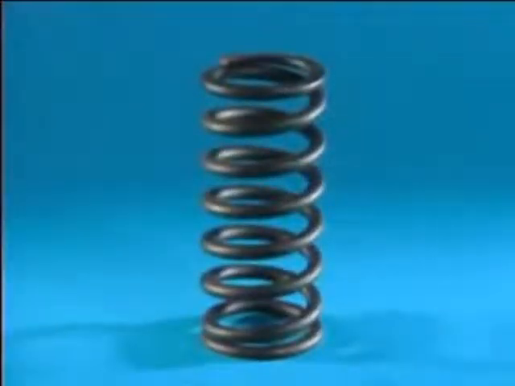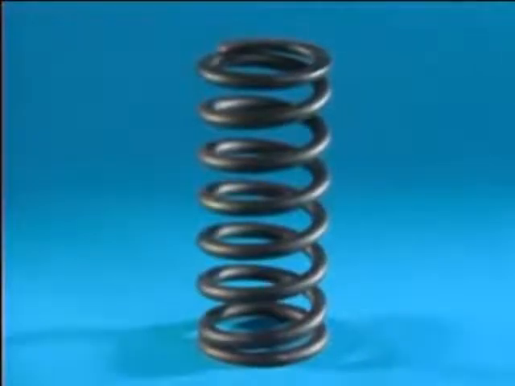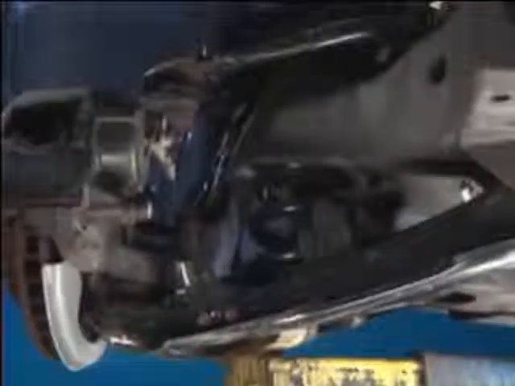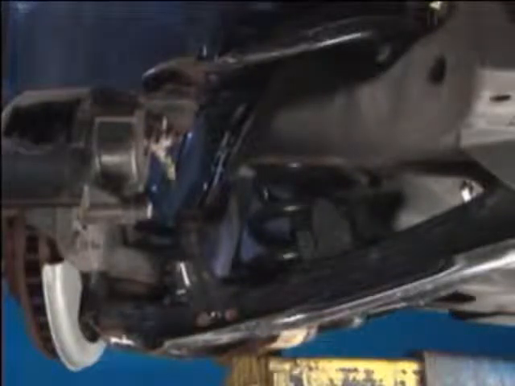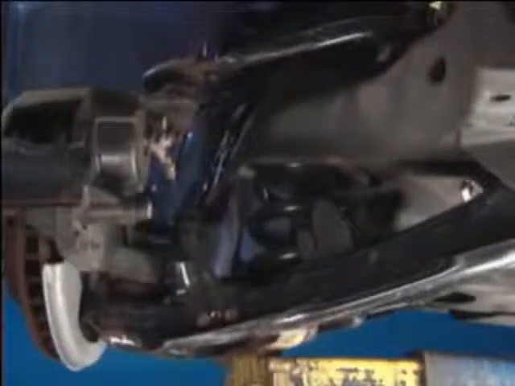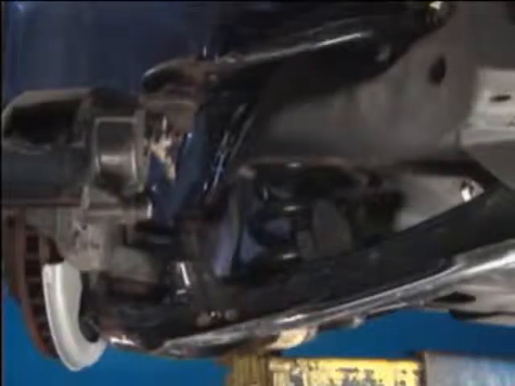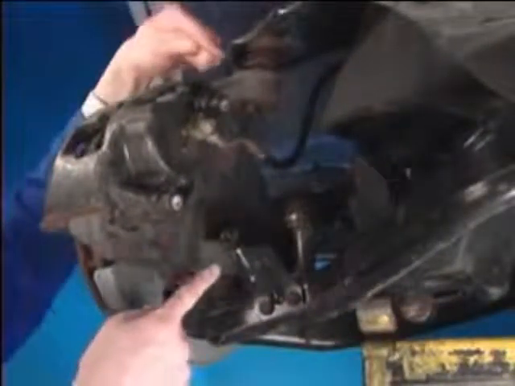Now let's take a closer look at how coil springs are used in the front suspension. A common type of front suspension is called the long-arm, short-arm suspension. In this system, two A-shaped arms, sometimes called A-frames, are attached to the frame through rubber bushings. These are called upper and lower control arms. A component called the steering knuckle is located between the two control arms and is attached to the arms by upper and lower ball joints.